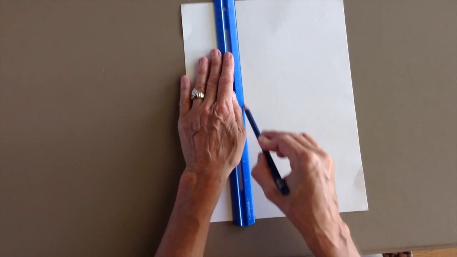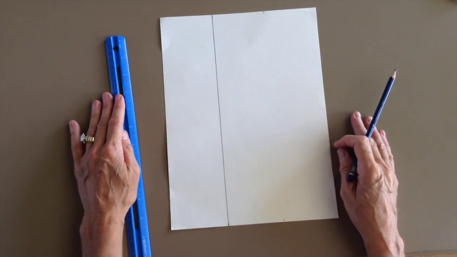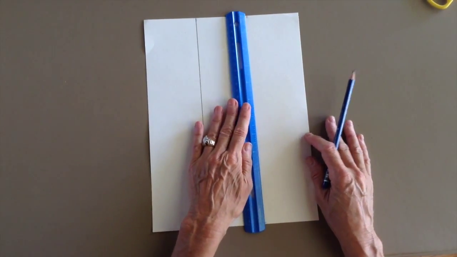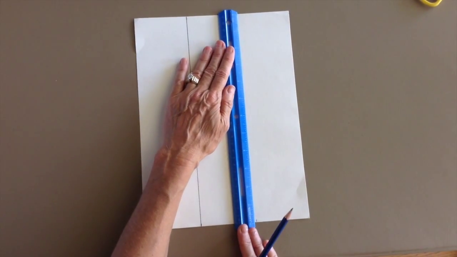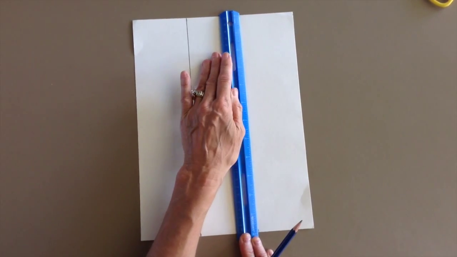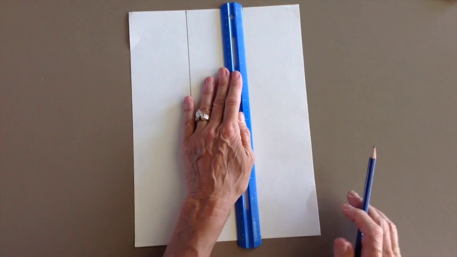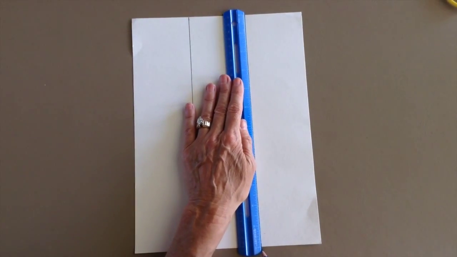Now, by pulling the pencil towards me, I create a straight line. I can do this again. First, check the top, then the bottom. Place your hand on the ruler to hold it still and connect the two dots.